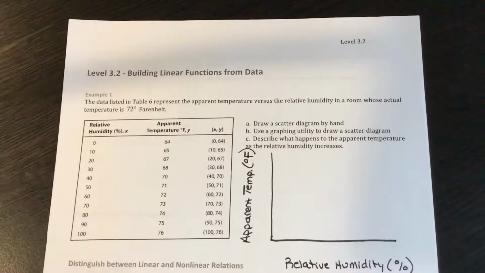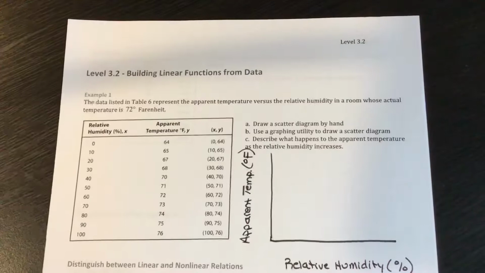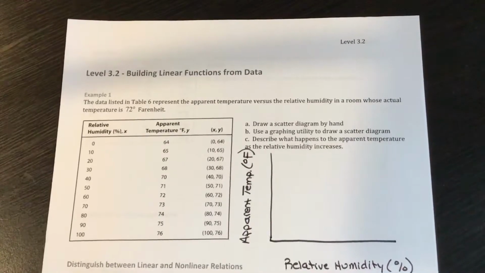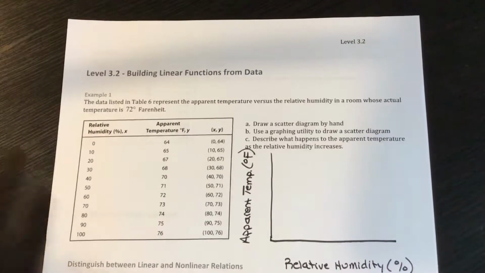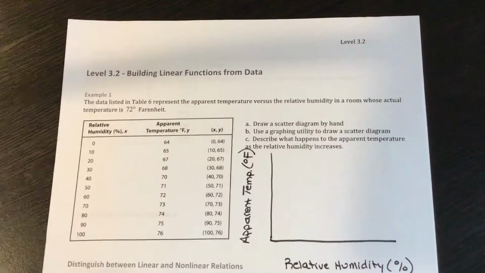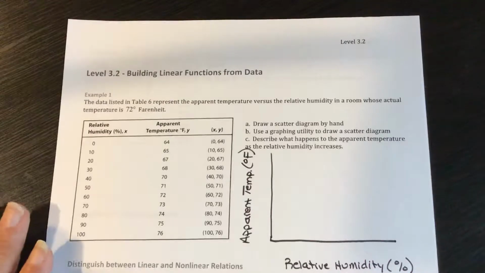In this lesson, we're going to look at sets of data, and we are going to look to see the relation that two sets of variables have in common. So in this first example, it says that the data listed in Table 6 represents the apparent temperature versus the relative humidity in a room whose actual temperature is 72 degrees Fahrenheit. All right, so we have two variables here.